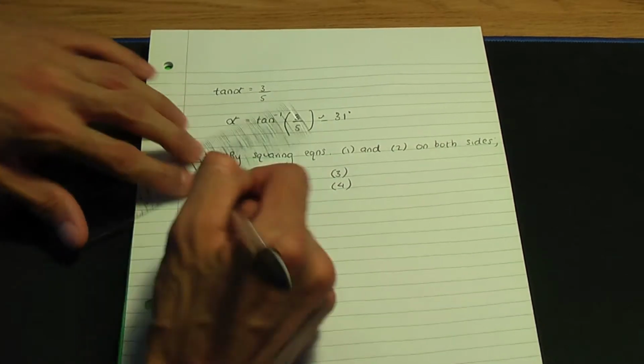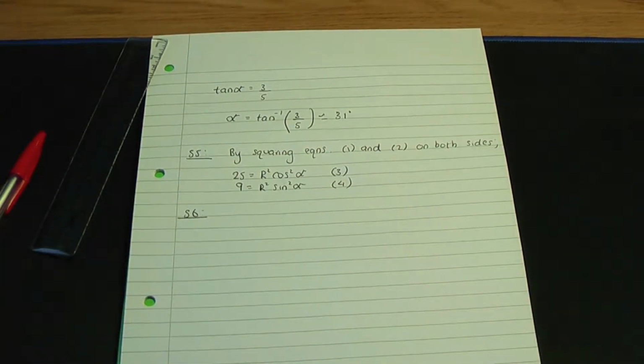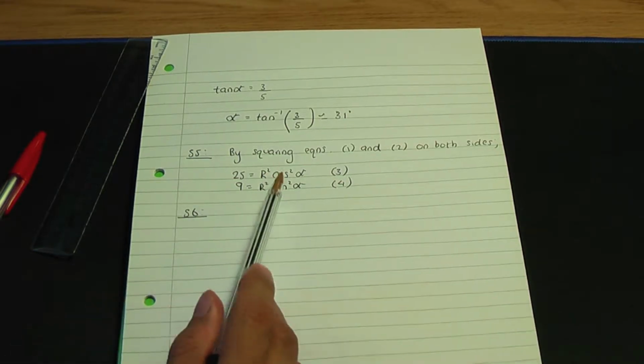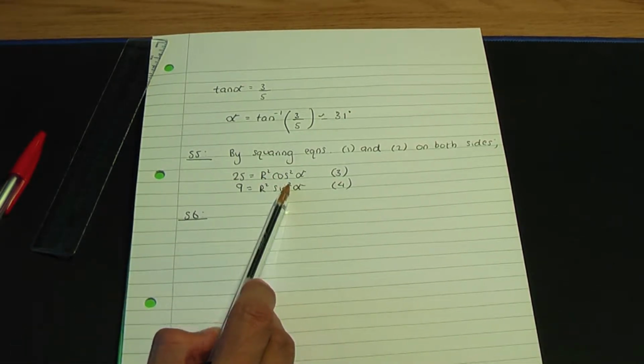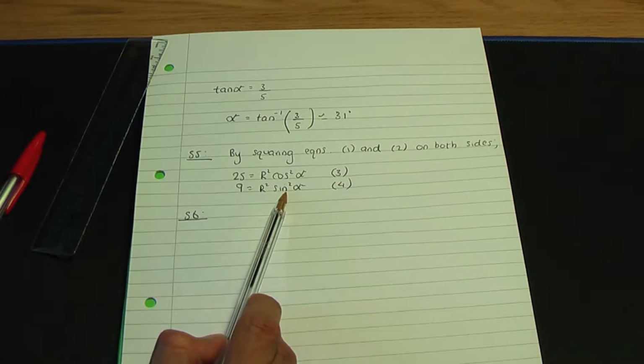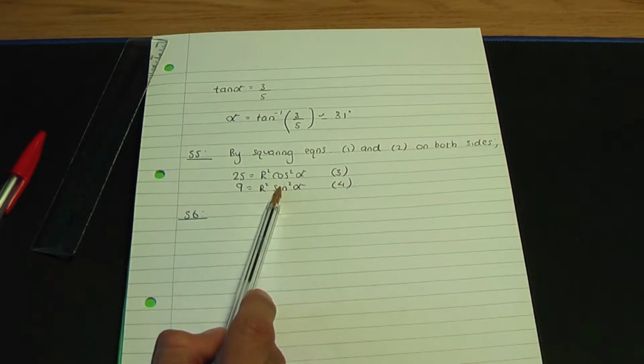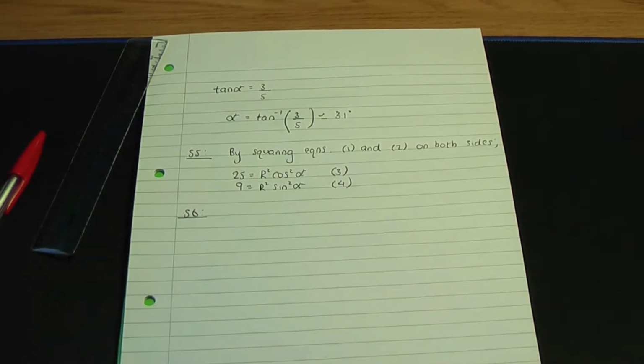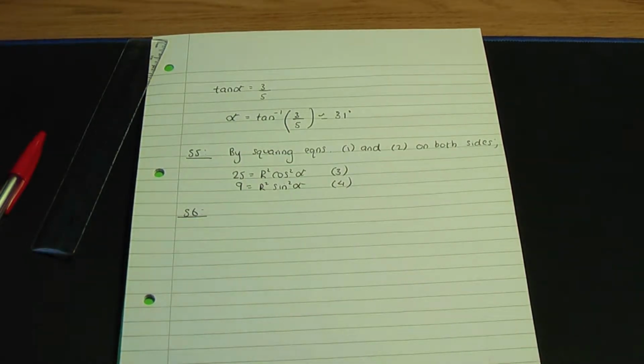Now, there's a reason for these steps, and let me explain the reason for squaring. The reason for squaring is that when I add these equations together, remember the Pythagorean fundamental identity, cos squared plus sine squared gives you 1.